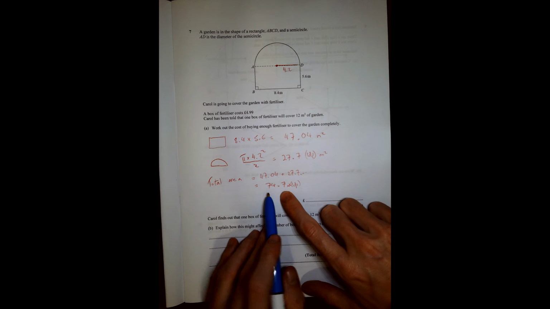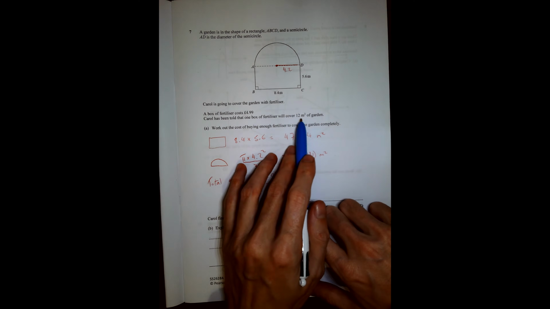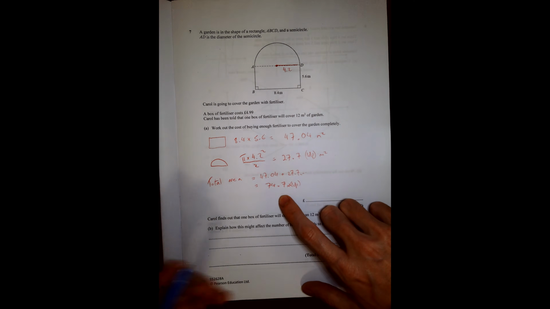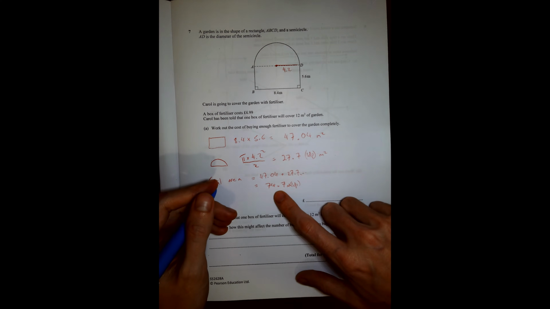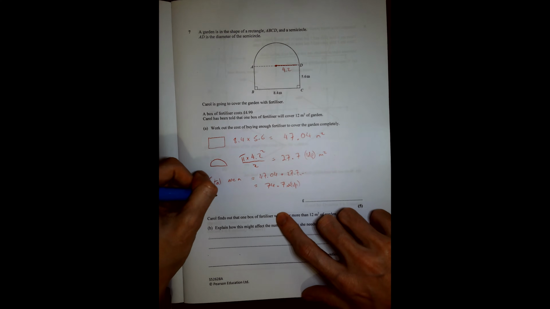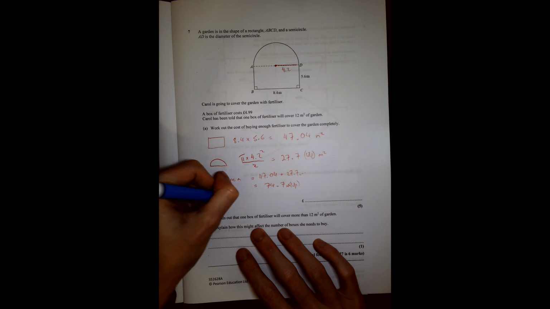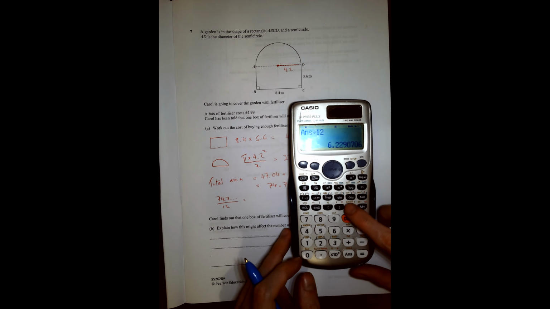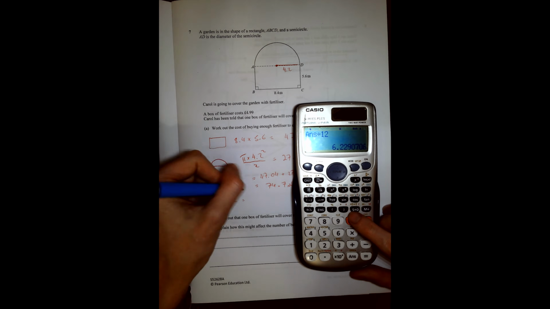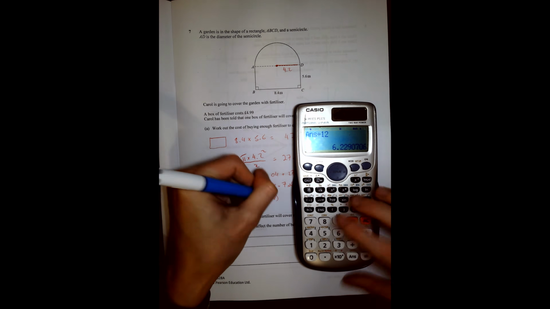Total area is this. Now, going back to the question, Carol has been told that 1 box of fertiliser will cover 12 metres squared of garden. So I need to find out how many 12 metres squared will go into 74.7 metres squared. So I'm going to take my answer, 74.7, divided by 12. Okay, so this answer divided by 12 gives me 6.23, 2 decimal places.